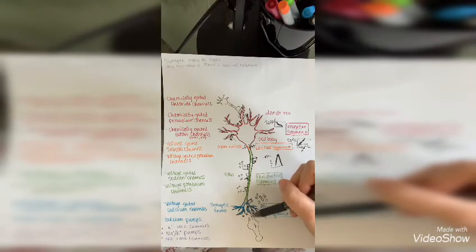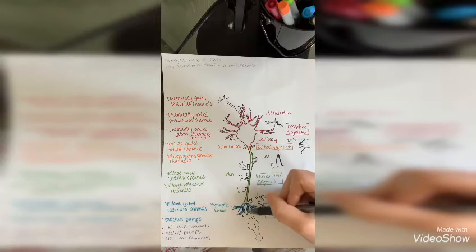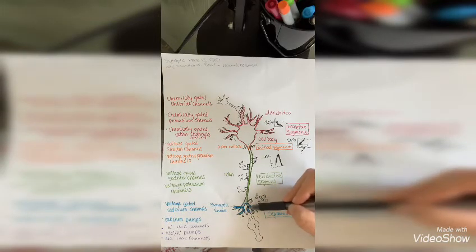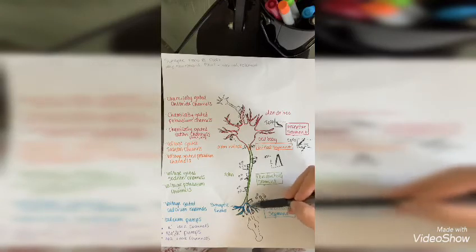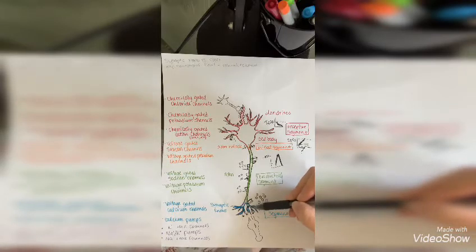Down here, mainly what's happening is neurotransmitter will be released from the synaptic knobs. So our calcium coming in from our voltage-gated calcium channels will fuse to or bind to the synaptic vesicles in our synaptic knobs here.